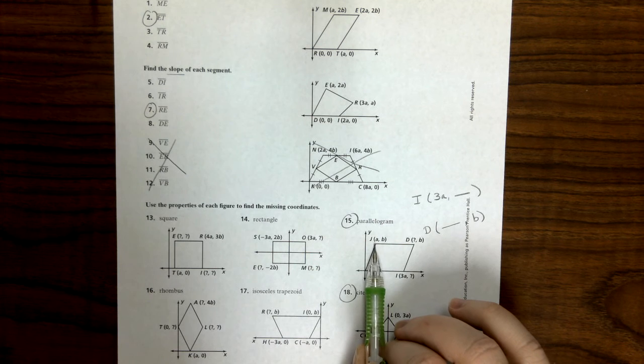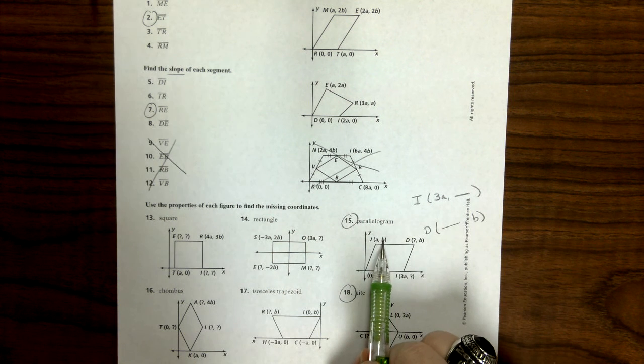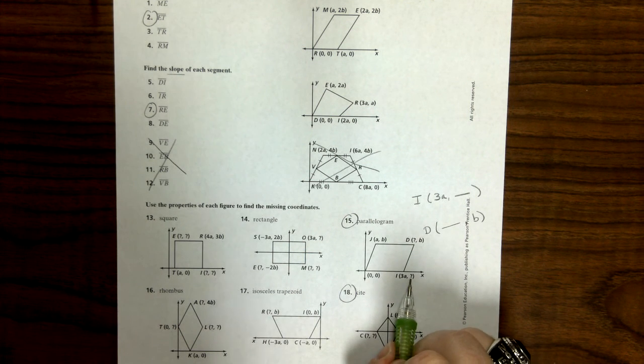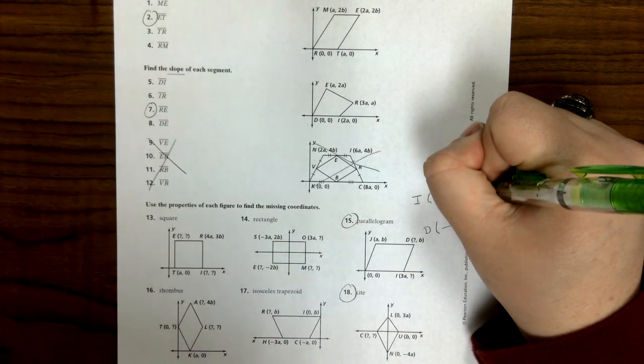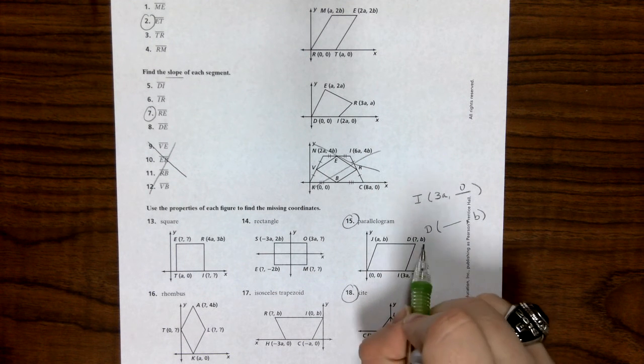Those had to match in order to be a parallelogram. So these need to match. So we're going to actually say that the y coordinate down here at I is also 0. That's because it has to match the fact that the y coordinates match up here, the y coordinates must match down here. Okay?